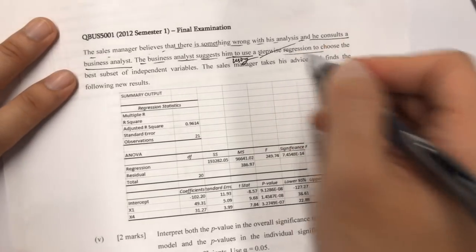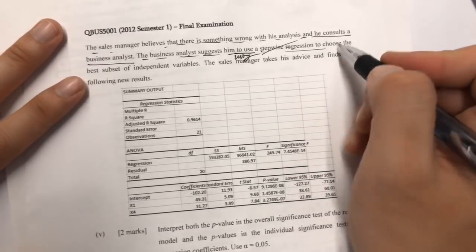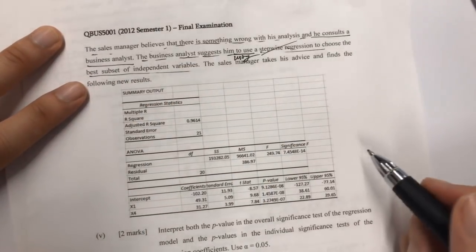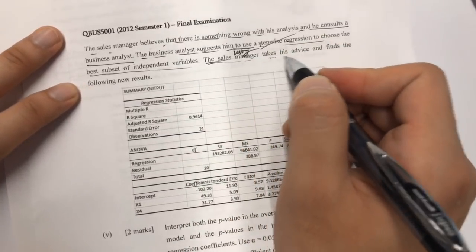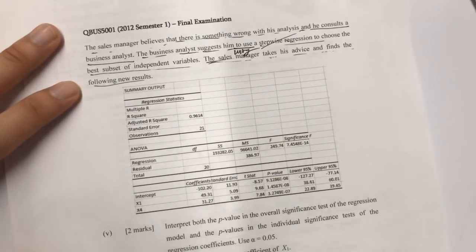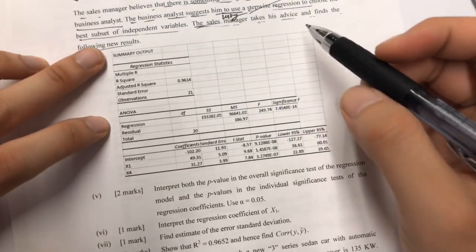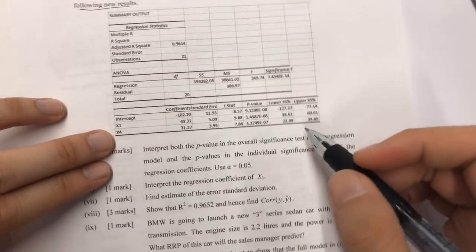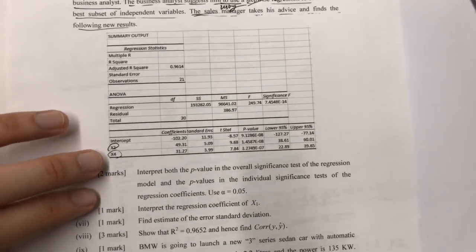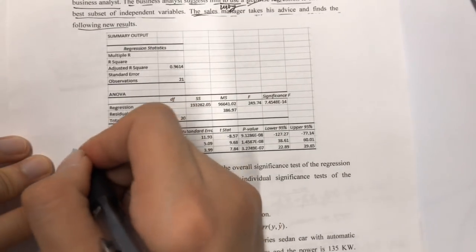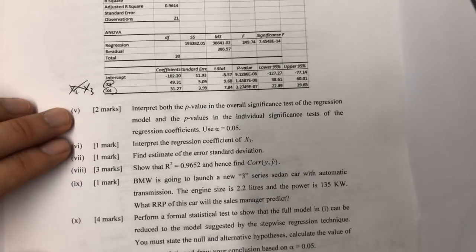You haven't learned stepwise regression, but it's just like getting the best result, to choose the best subset of independent variables. The sales manager takes his advice and finds the following new results. Okay, this is a new result. We can see only x1 and x4 are included. This means we remove x2 and x3, right?